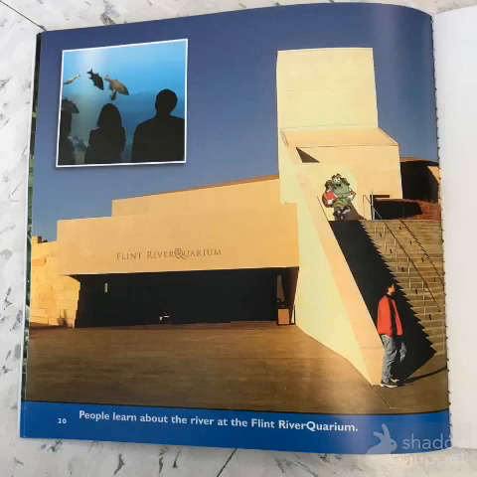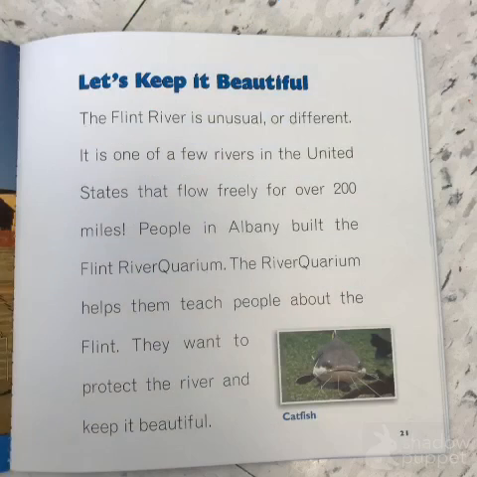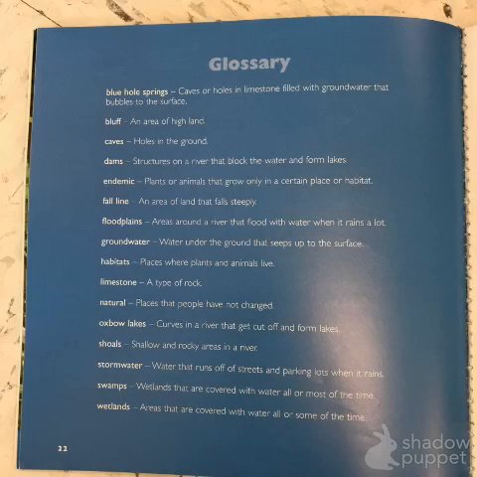People learn about the river at the Flint River Aquarium. Let's keep it beautiful. The Flint River is unusual or different. It is one of the few rivers in the United States that flow freely for over 200 miles. People in Albany built the Flint River Aquarium. The River Aquarium helps them teach people about the Flint. They want to protect the river and keep it beautiful.